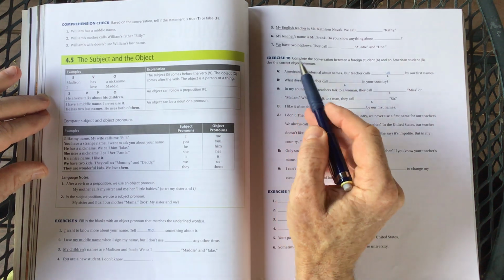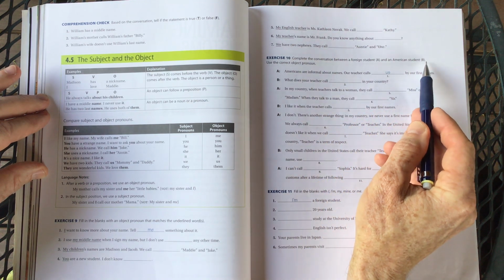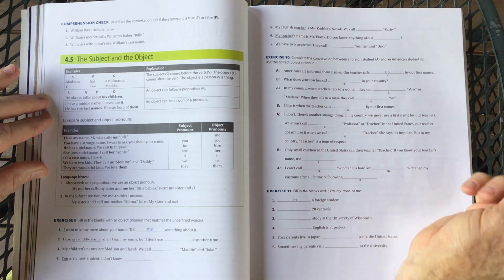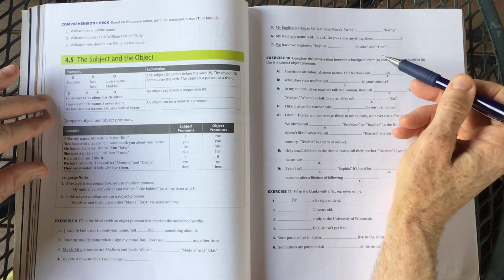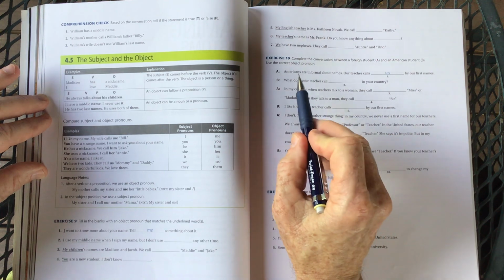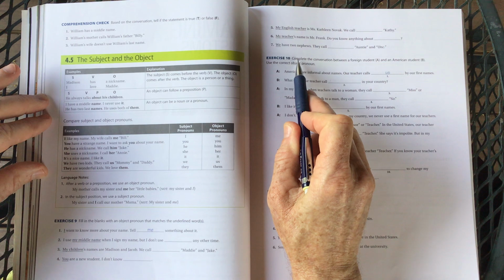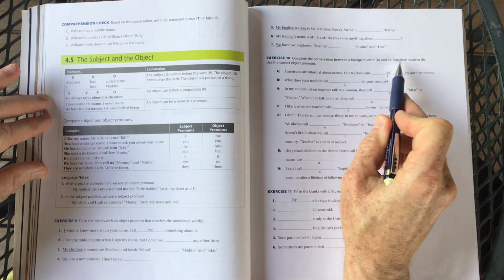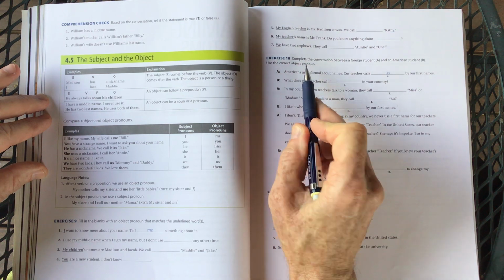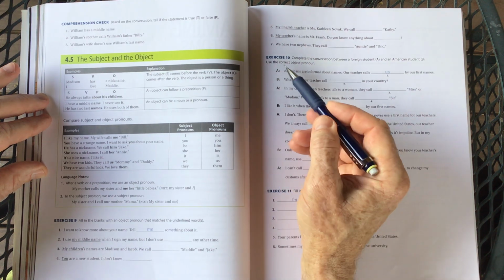For exercise 10, it says complete the conversation between a foreign student, A, and an American student, B. This is a little confusing because A stands for American. But in this case, the A is the foreign student and the B is the American student. Americans are informal about names. So remember, we're going to complete the conversation and use the correct object pronoun. Again, we're only using the object pronouns.